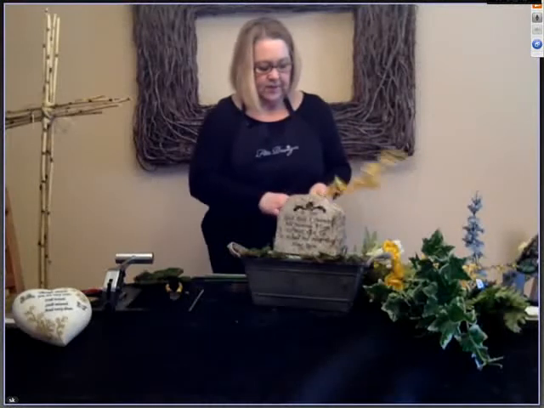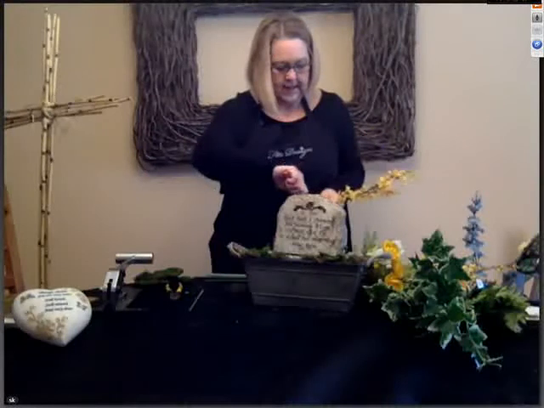And it is springtime, so I've selected some forsythia. Cut off my tags here. We certainly don't want tags.